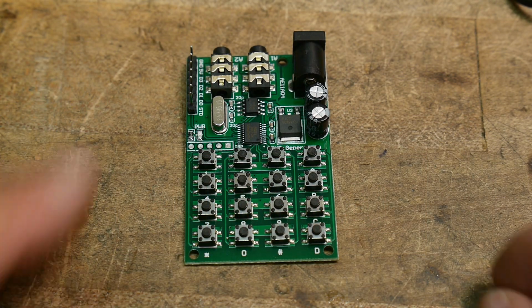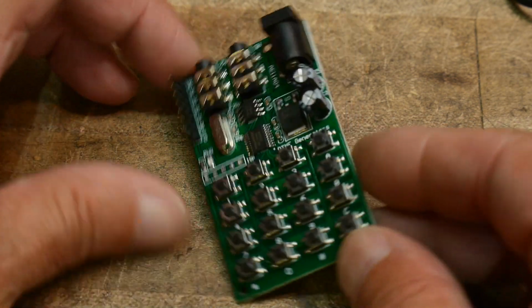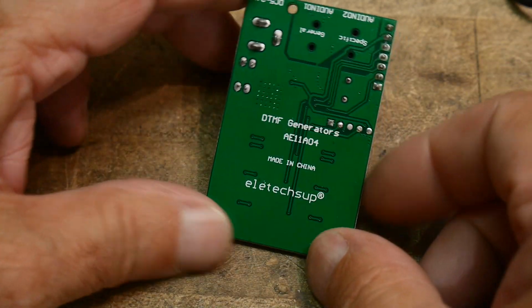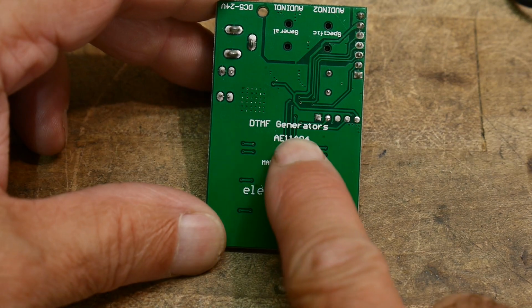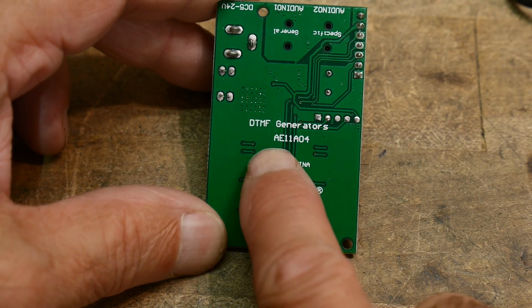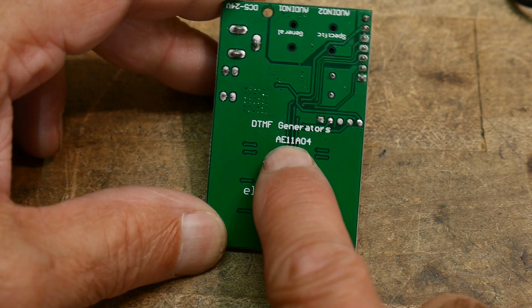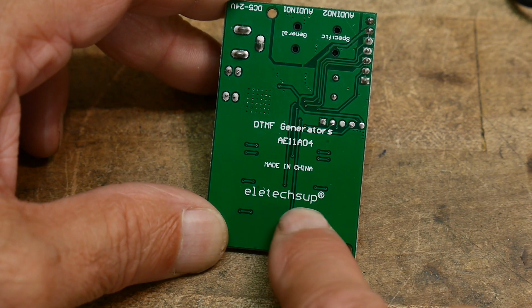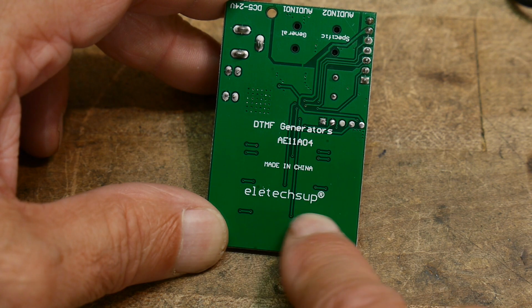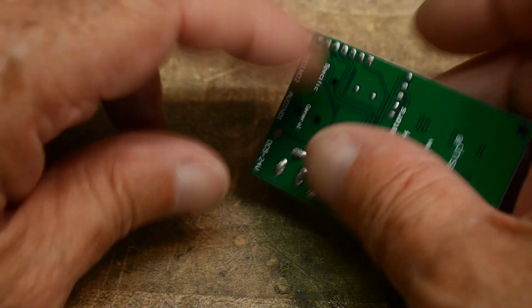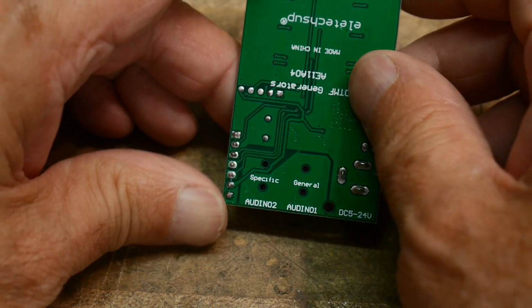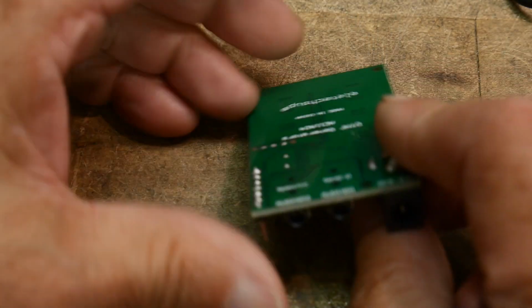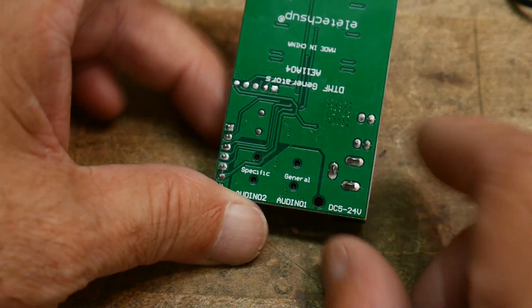All right, I got a new toy in the mail today. This little guy here, he's not a kit, so it was already all put together. And it is a DTMF generator, an AE11A04, made in China by Electex, I don't know, whatever. What does it say? Specific general. There's two connectors on it, so I guess one's specific, one's general.